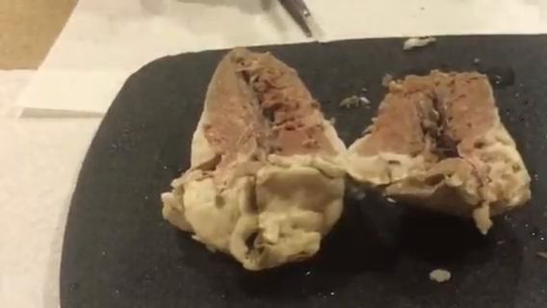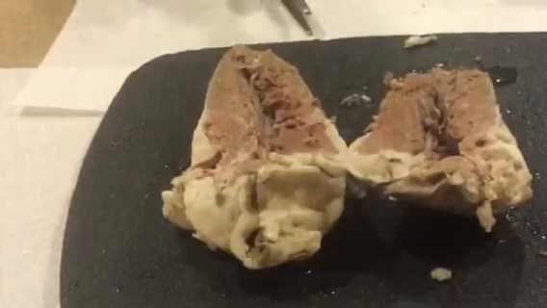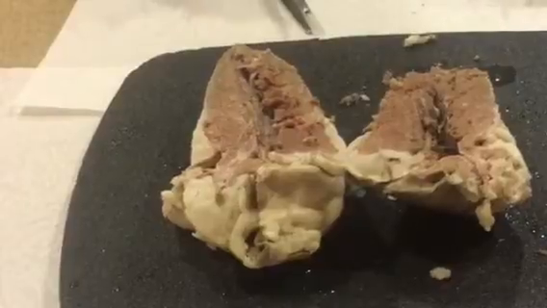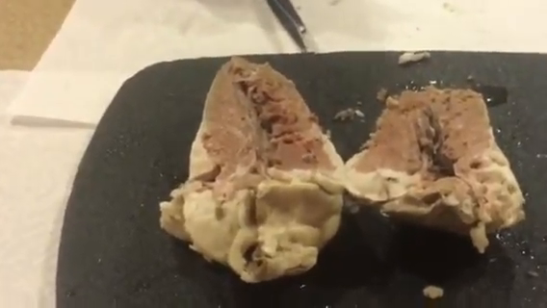The cusps of the valve are the heart valves that are situated around the fibrous rings of the cardiac skeleton. It incorporates cusps which are pushed open to allow blood flow and close to prevent backflow.